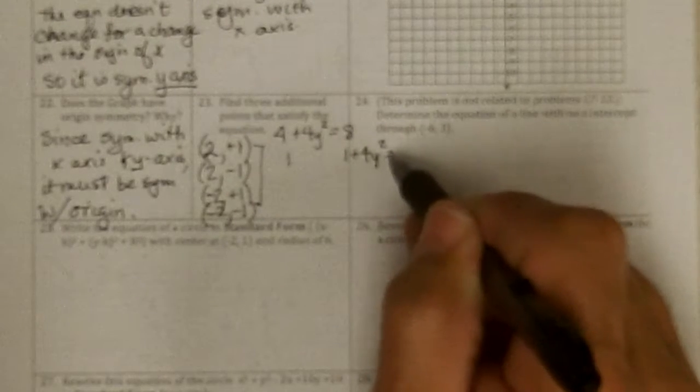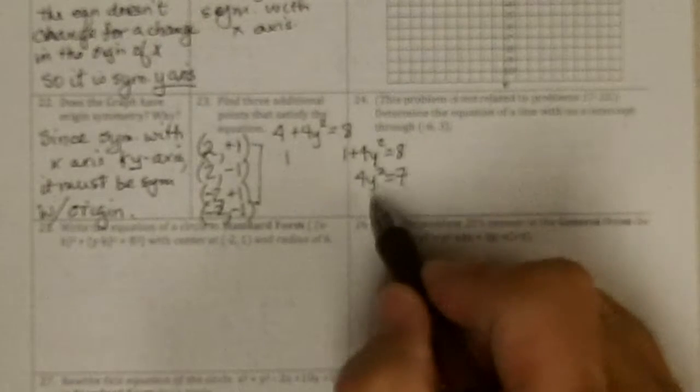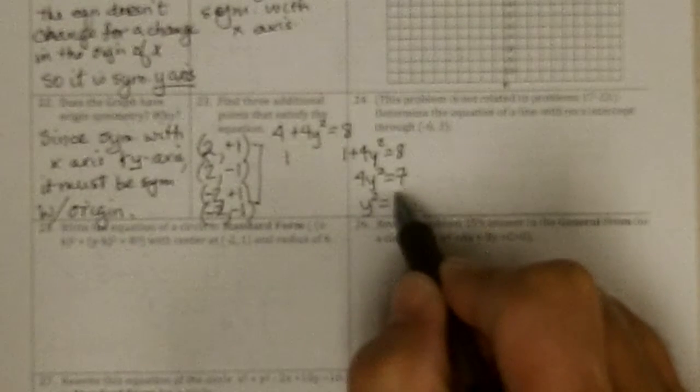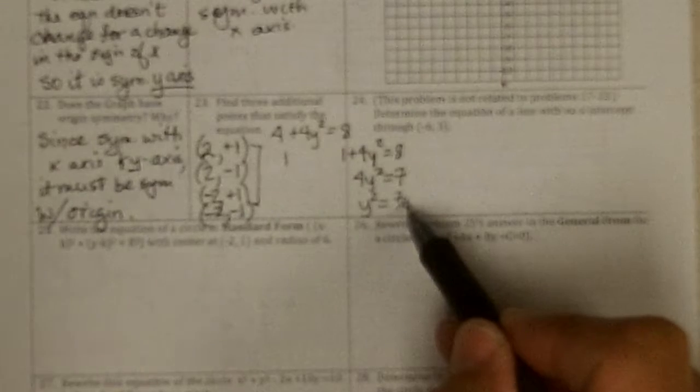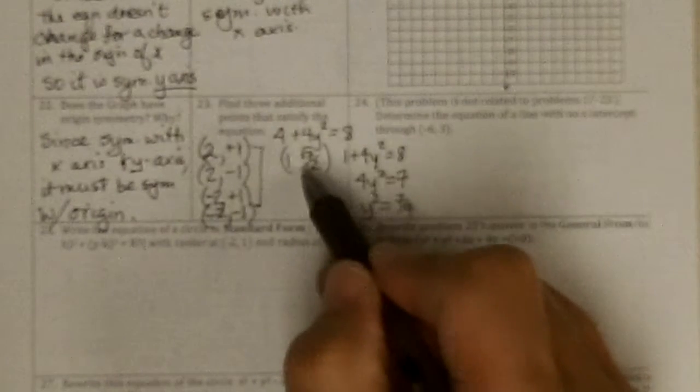Okay? Now, some of you put in 1 for x. So let's just see what that does. So 1 squared would be 1 plus 4y squared equals 8. If you subtract 1, you get 4y squared equals 7. You divide by 4 and you get y squared equals 7/4. If you take the square root, you get the square root of 7 over the square root of 4, which is 2. So you get square root of 7 over 2, but you also get plus or minus.